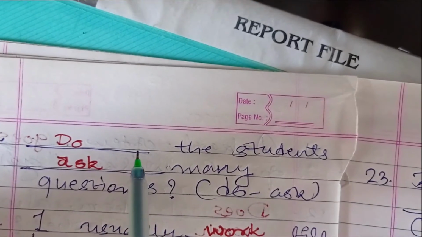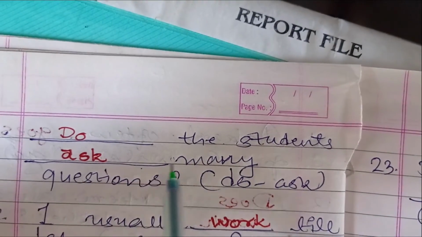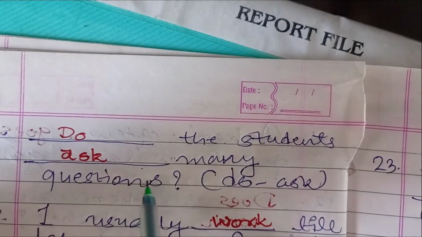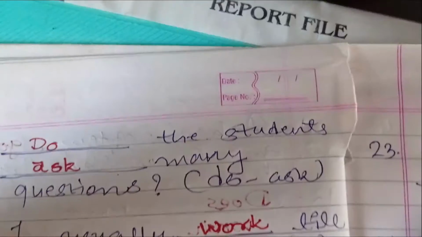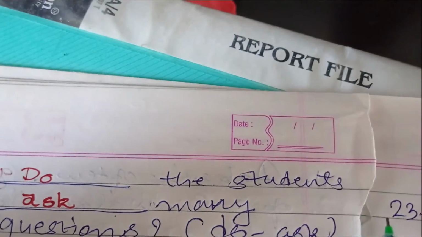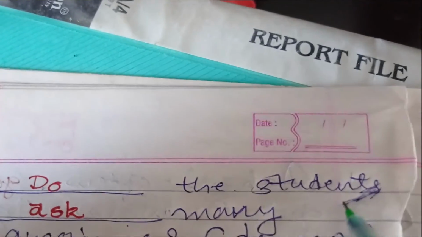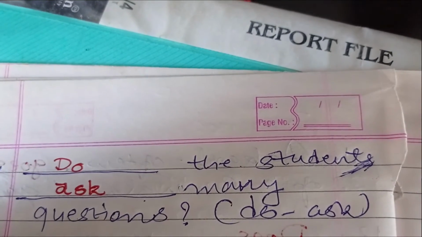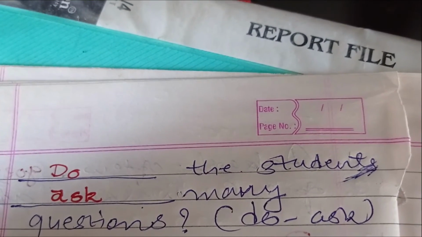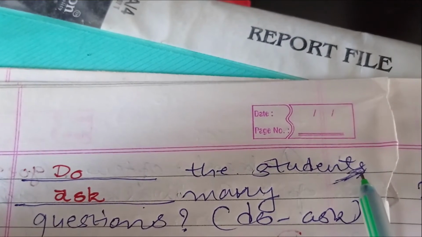17. Dash the student dash many questions, question mark. Interrogative sentence. So here the students is plural, right? And we have to use s or es with the singular third person. Here s is there, so it is plural.